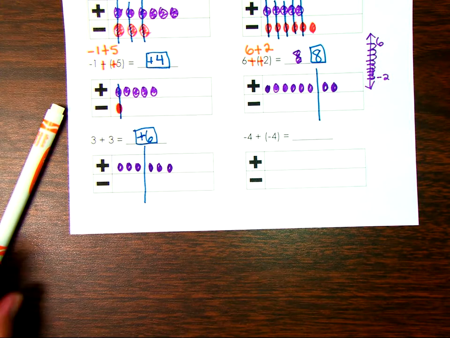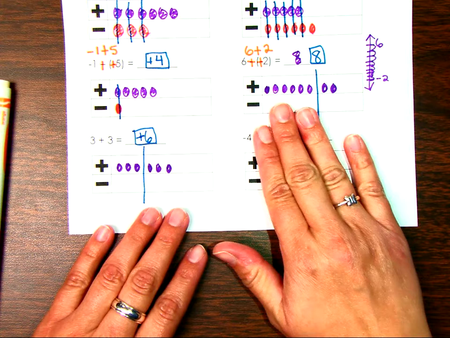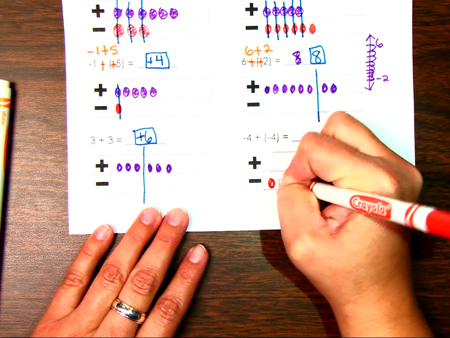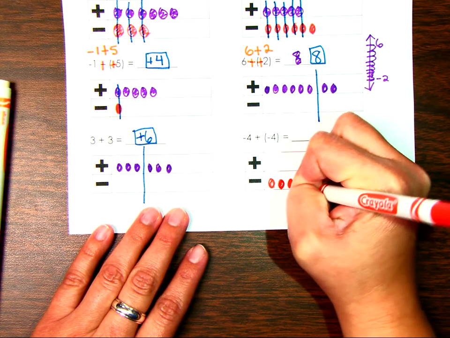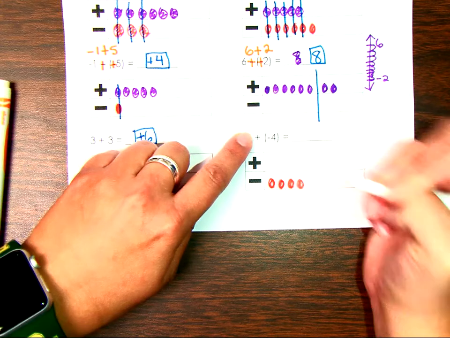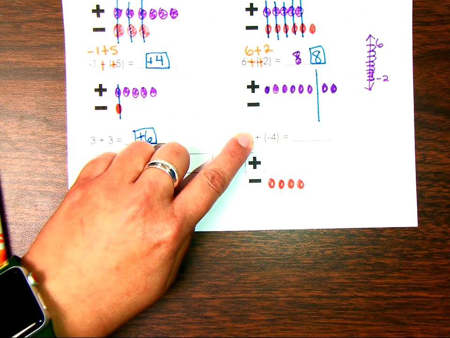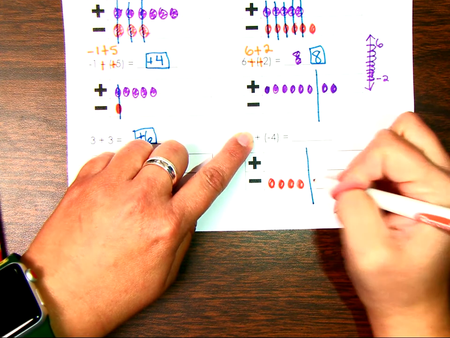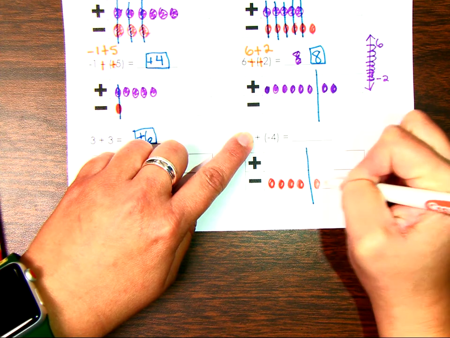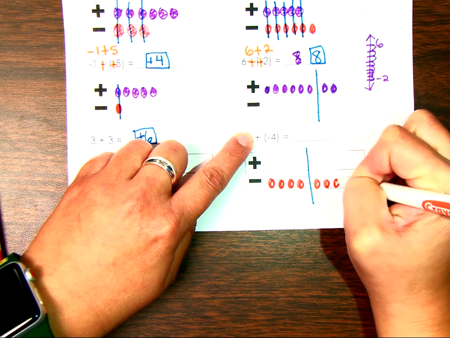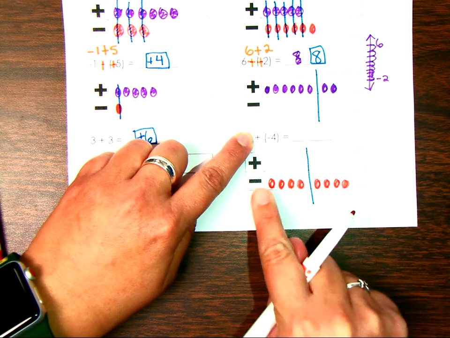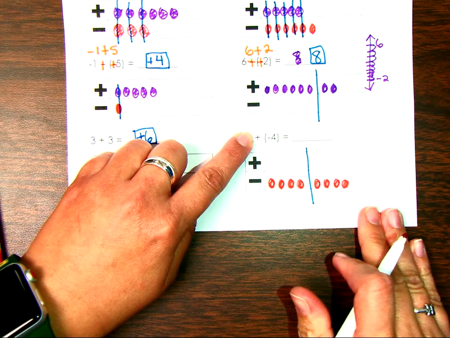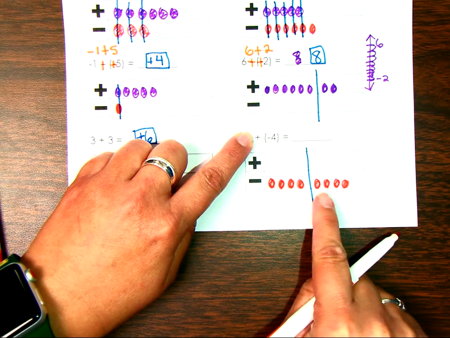All right, last one. I have 4 negatives that I'm going to draw. So I draw 4 negatives first. 1, 2, 3, 4. And I'm going to add -4. So because I already have negatives, and I'm going to add more negatives, I'm going to draw that representation. 1, 2, 3, 4. There are no 0 pairs, so nothing cancels out. So you just count what you have. 1, 2, 3, 4, 5, 6, 7, 8.